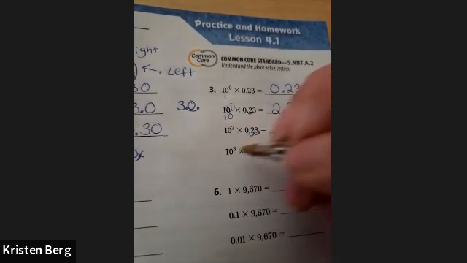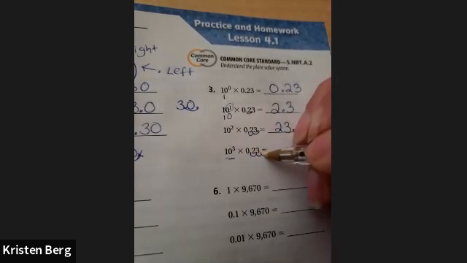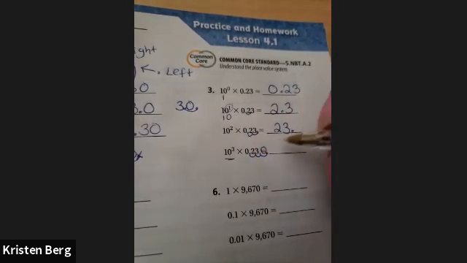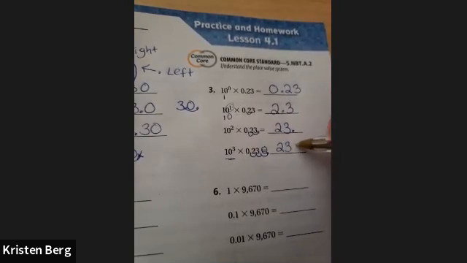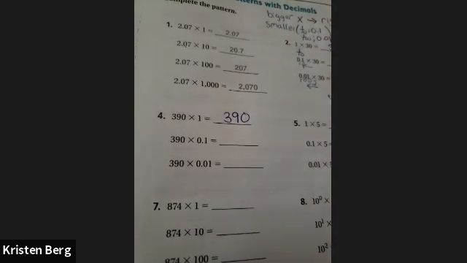And then this one says, okay, make this bigger by 3 places, 1, 2, and 3. So that would be 230. All right, and then I'm going to do one more. Remember, this says 390 times 1. Well, that means you move it nowhere, so that would be the same.